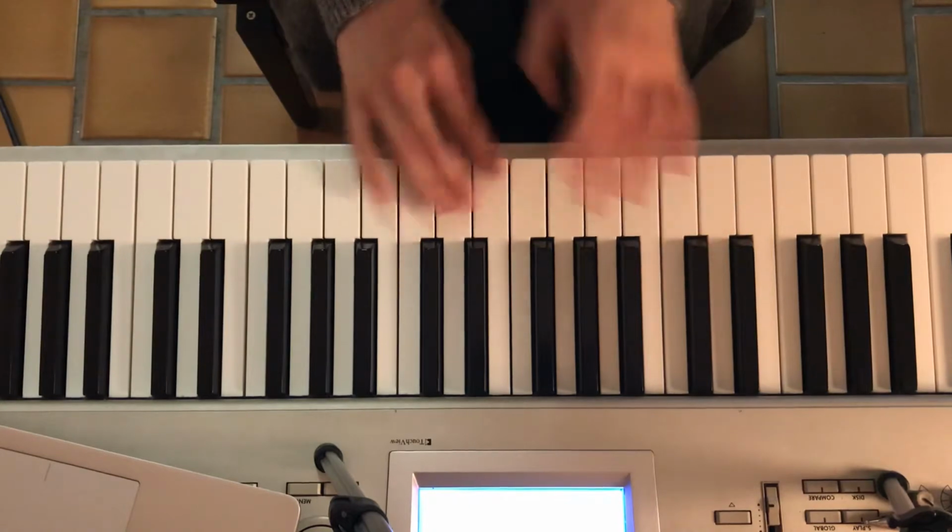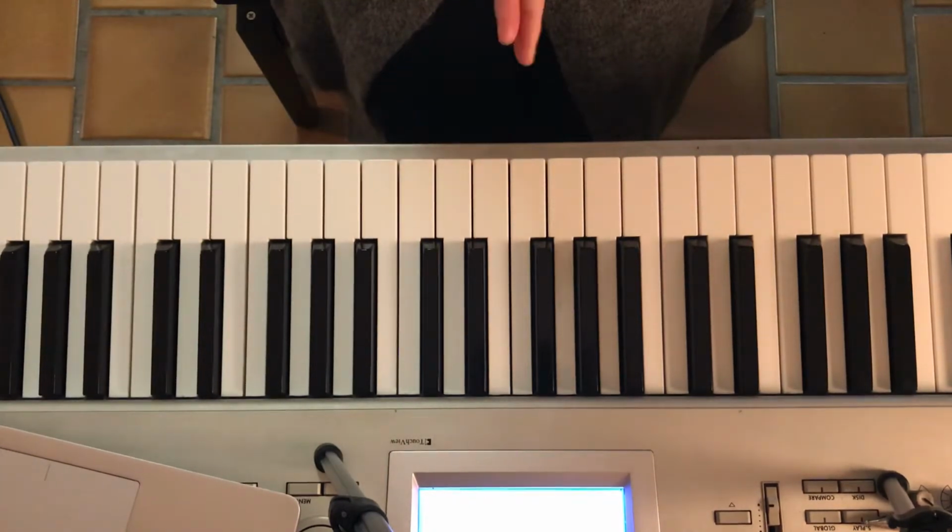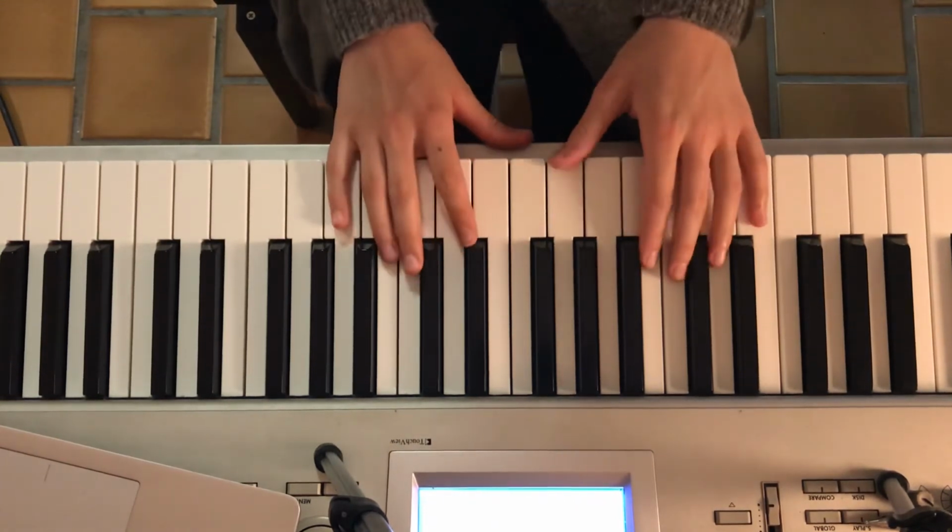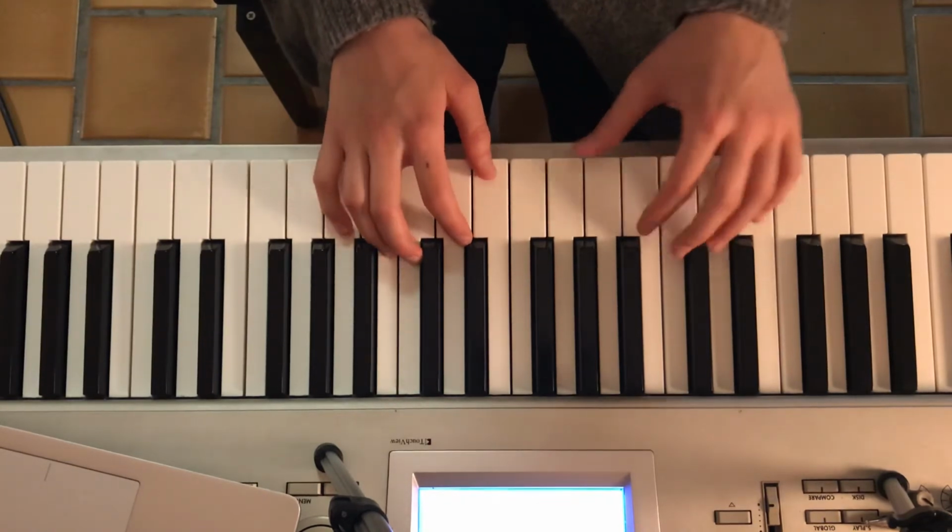So I'm gonna play the whole thing and just notice the structure and how much easier it gets once you know how many repeats you have, where's your new material, where's the old material. So yeah.